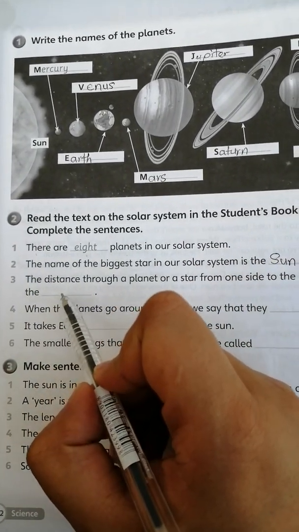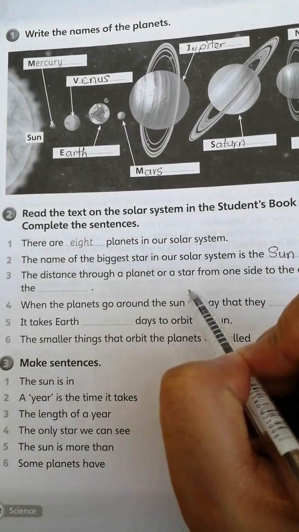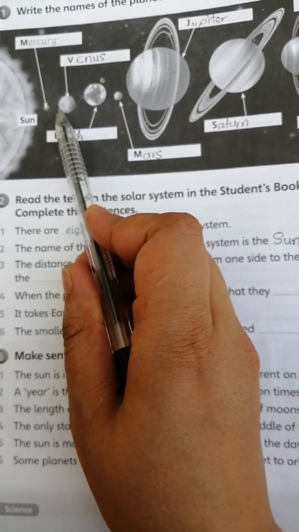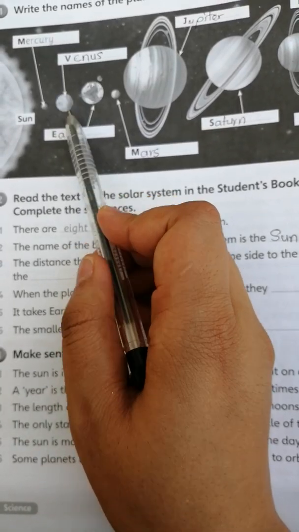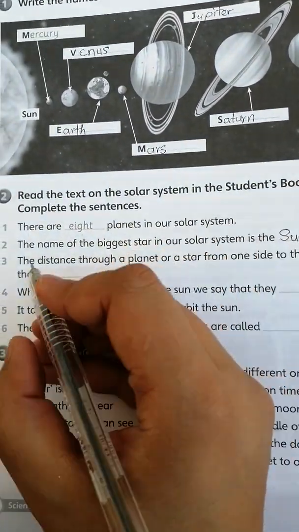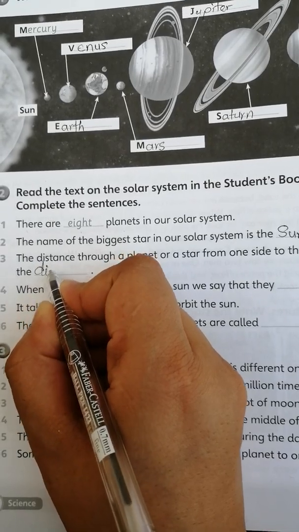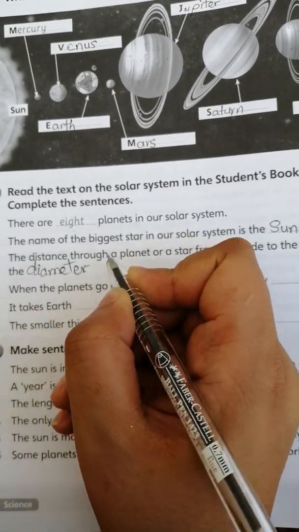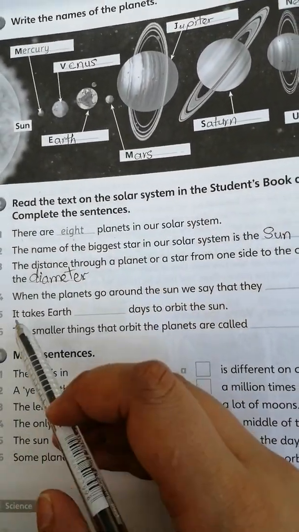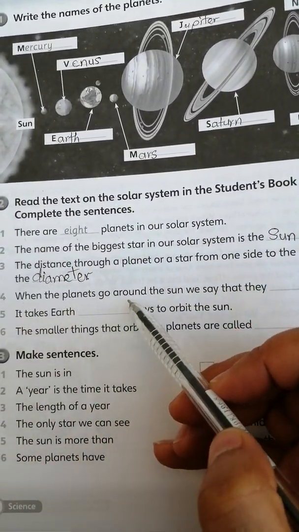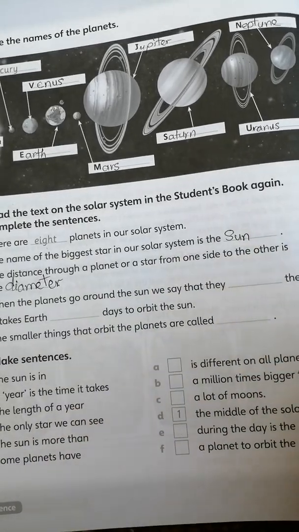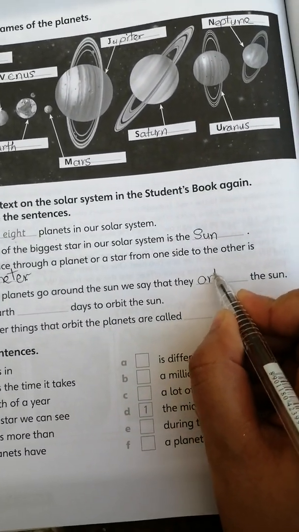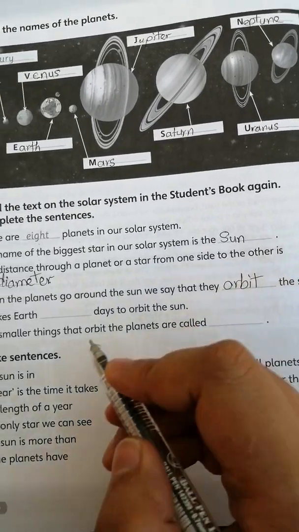In the distance, through a planet or a star from one side to the other side. From one side to the other side is called diameter. The line from one side to the other side is diameter. When the planets go around the sun, we say that they orbit. Orbit means go around.